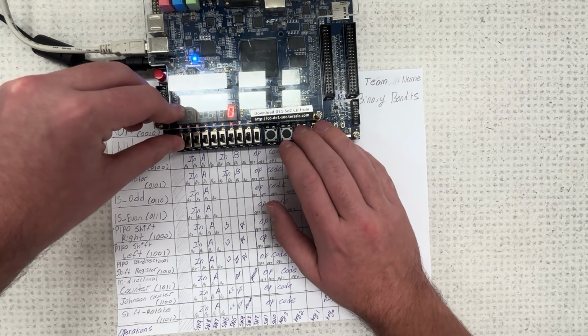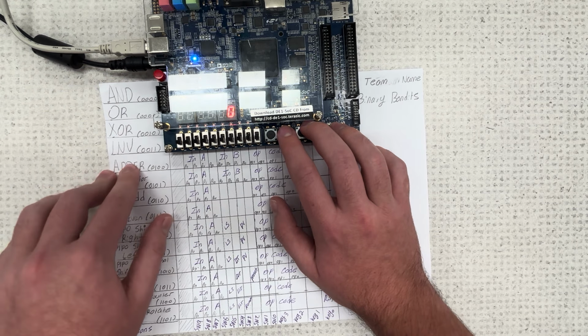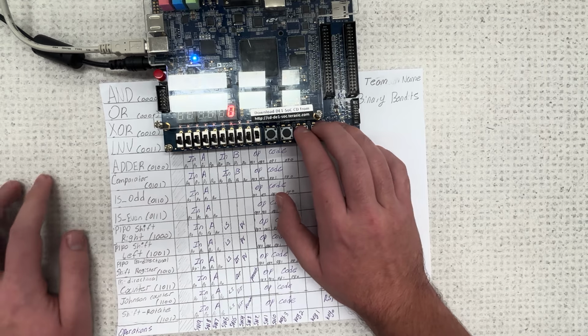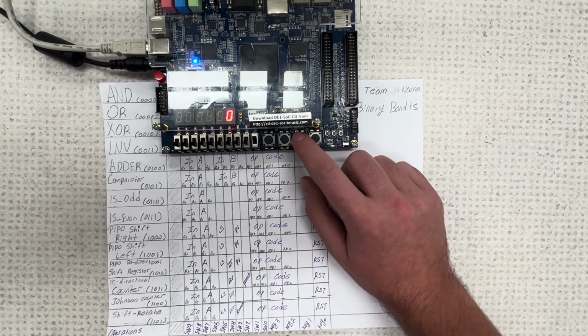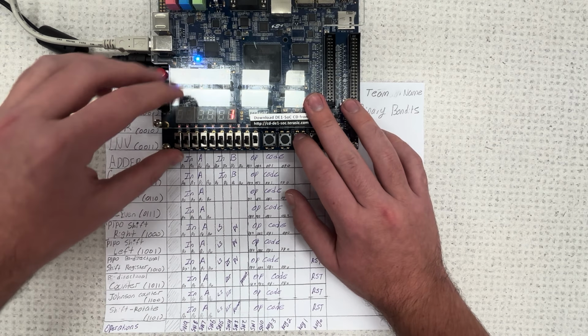So if we pass opcode 0100, as you can see, on key 1 we have our carry in as shown. It might be hard to see, I'll tilt the board so it's more easily visible.